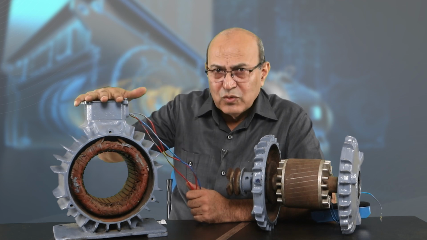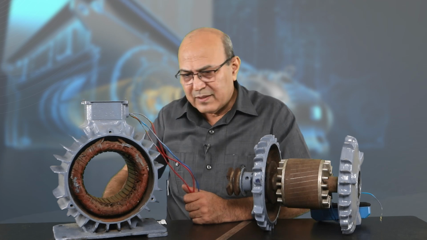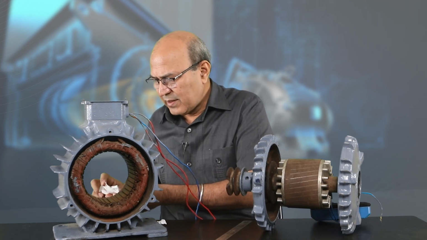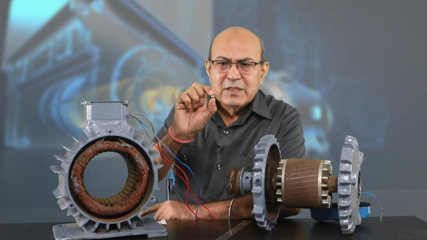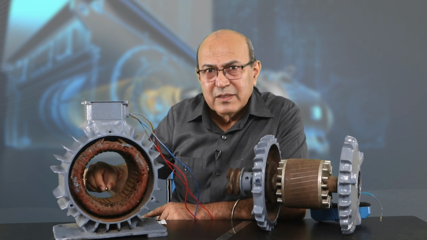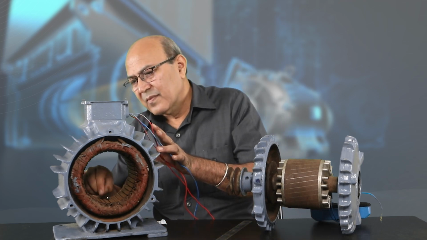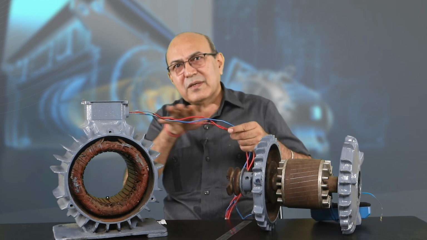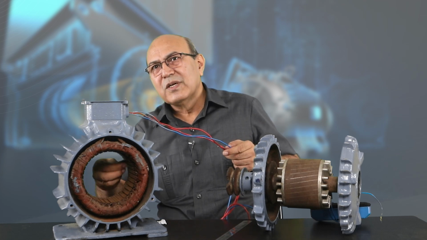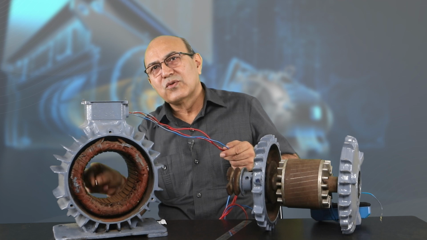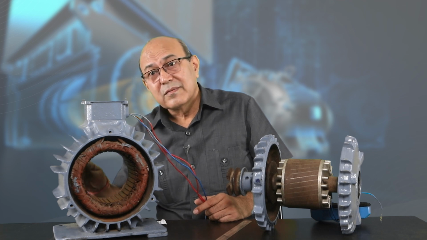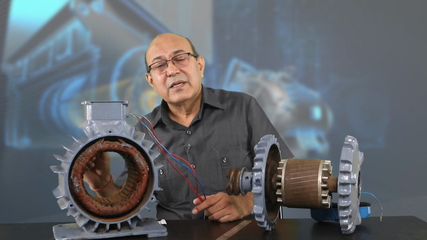If you get time to open this machine, let me help with one ball bearing I am having. This is simply a ball bearing. If I am placing this ball here and I am supplying 3-phase supply, when supply is fed, you will observe that this roller will start rotating. Then you can experience, oh yes, this is the place where this magnetic field is produced.